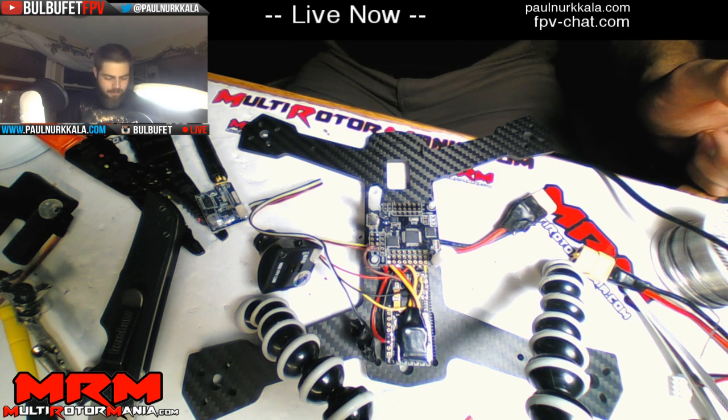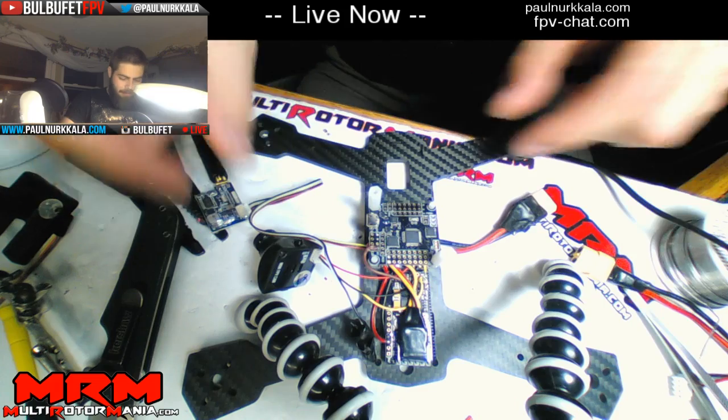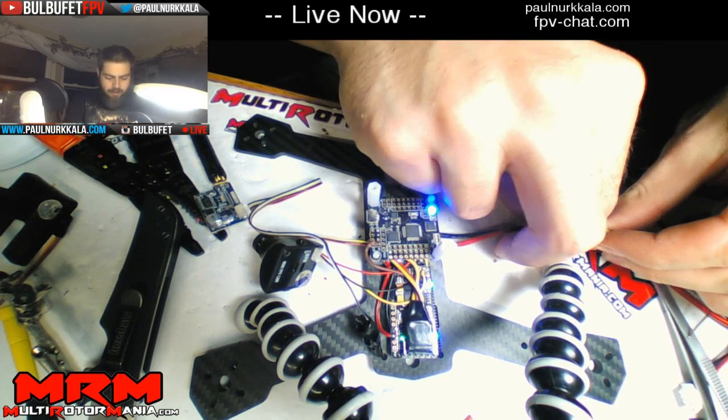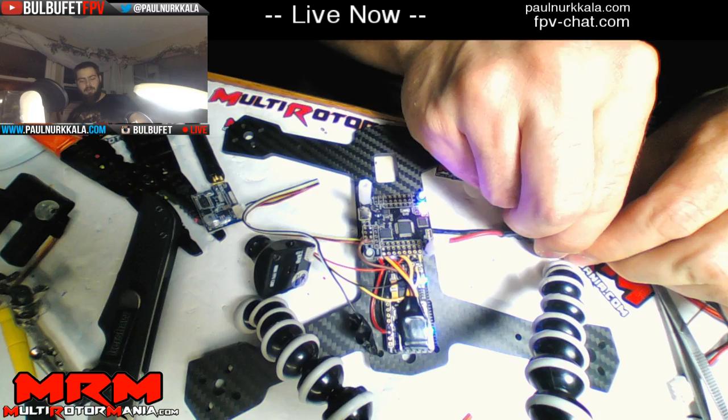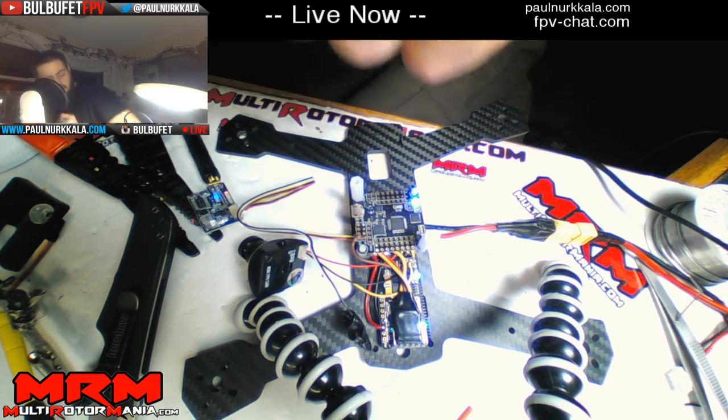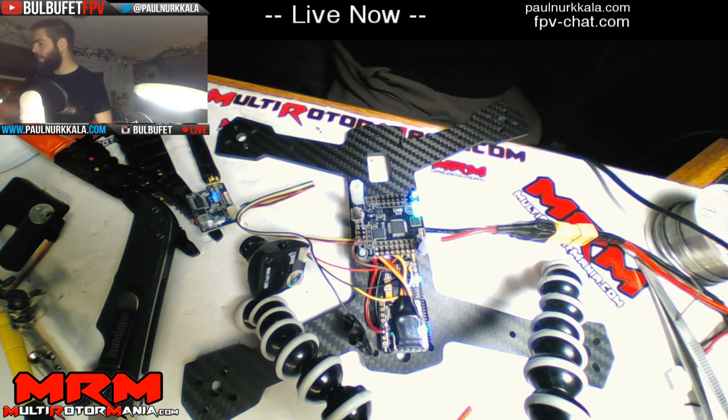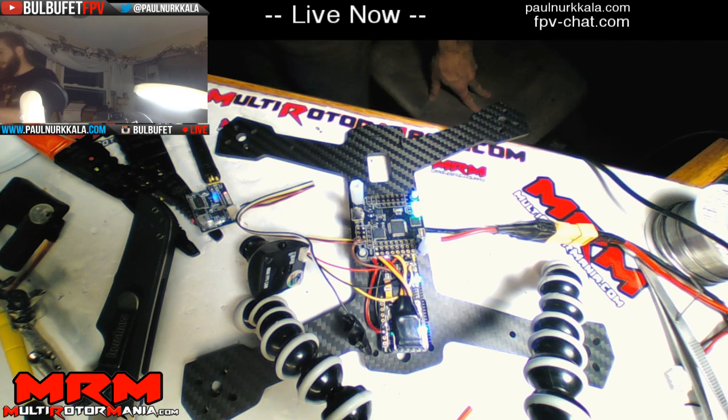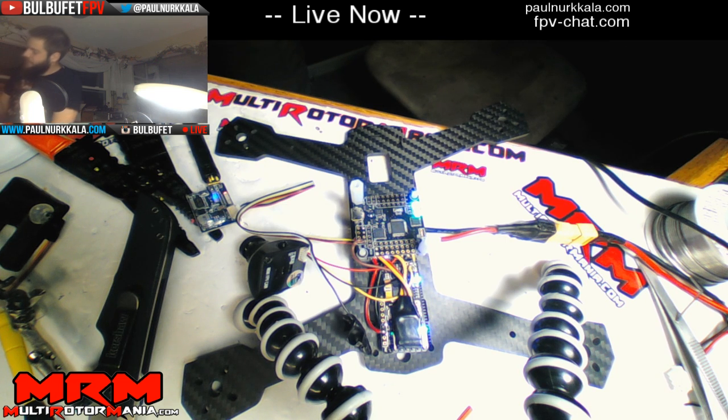All right, let's power this back up. Let's power this bad boy back up. All right, go. So camera's on, VTX is on, OSD is on, and hopefully all cables are connected this time. All right. Yes. Okay, that looks better. I need a better way to do this. One second.